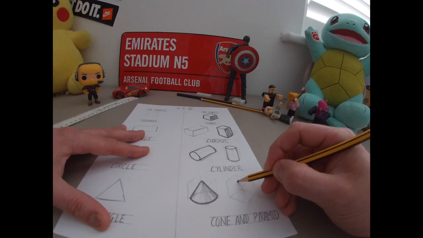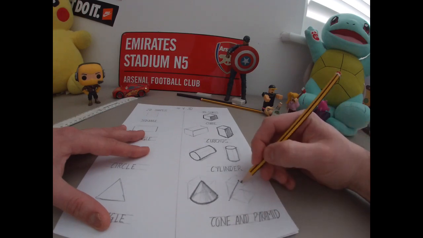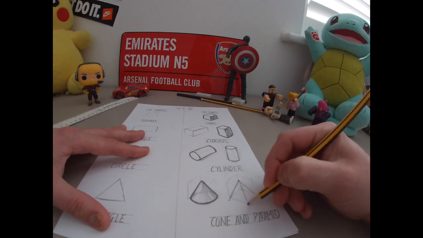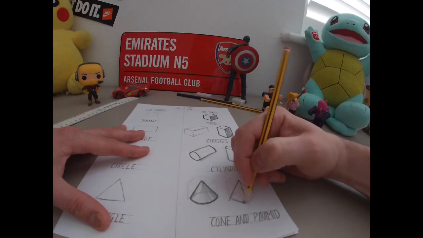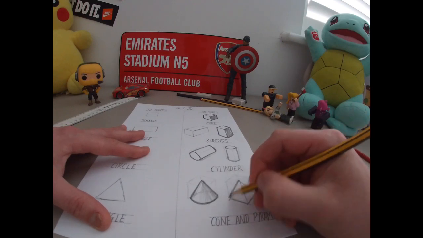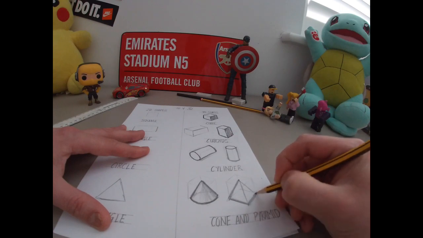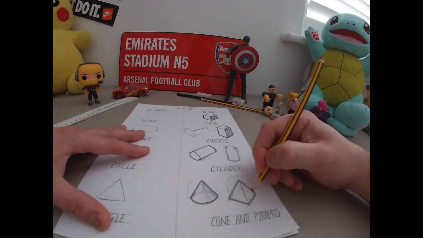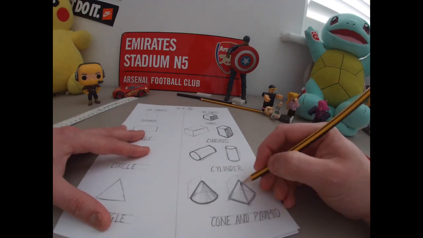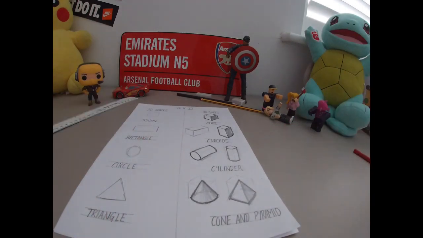Right, with your pyramid, this is the easiest one. Line down, line down, line down the middle. Right, thicken around the outside. And shade this side. And you've got your pyramid.